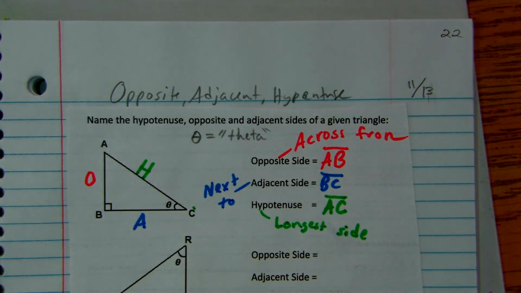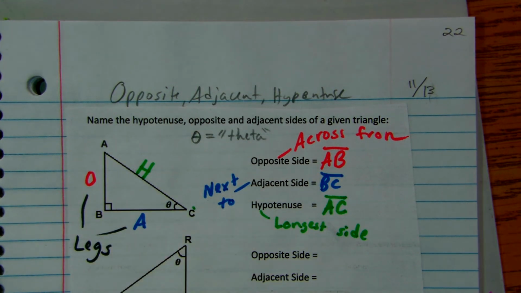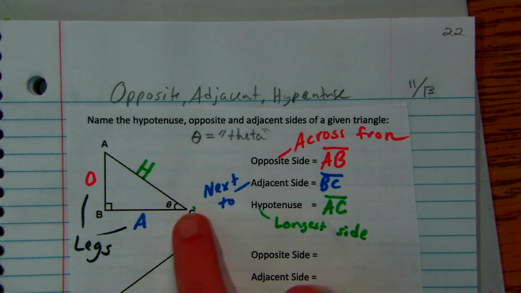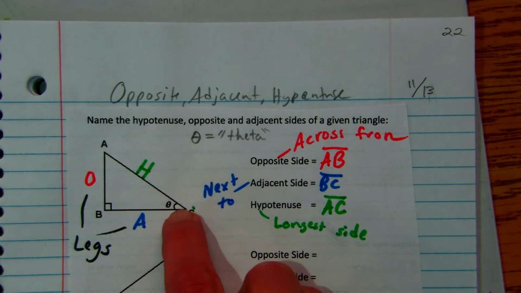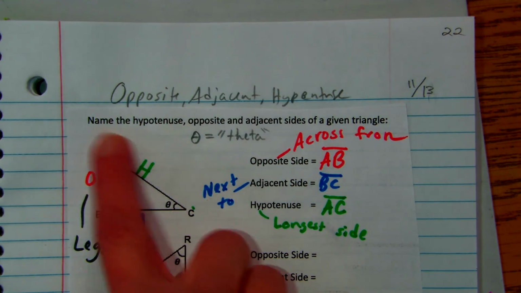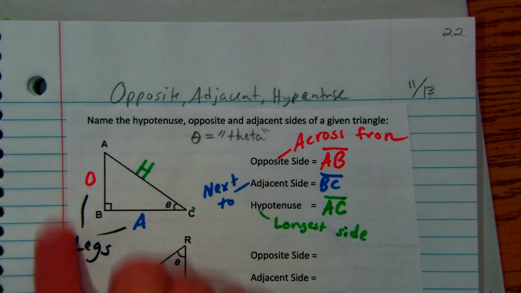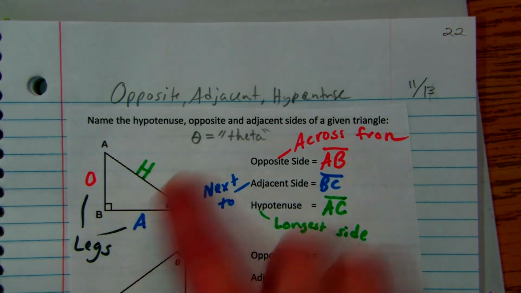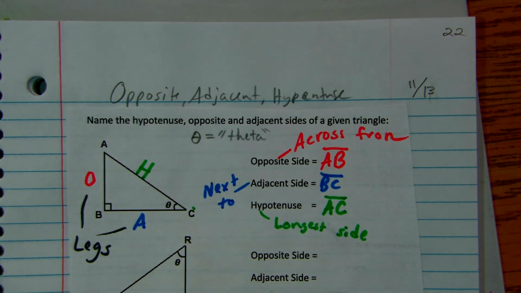Now, your opposite and adjacent, let me grab just a black marker. Your opposite and adjacent are still the legs of your right triangle. We're just naming them specifically now with a specific angle. So opposite of theta is across from theta, adjacent's next to it, and the hypotenuse is still the side that doesn't have the right angle. So opposite and adjacent will always be the legs. They make up the right angle. And then hypotenuse is still over there. Okay? So let's take a look at the next one.